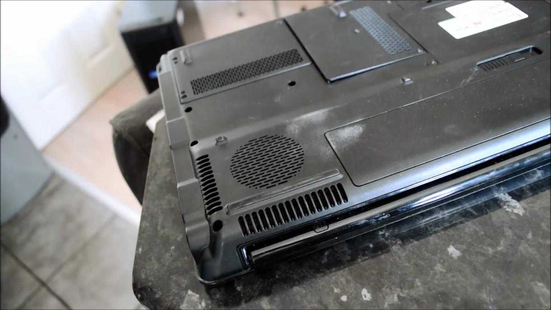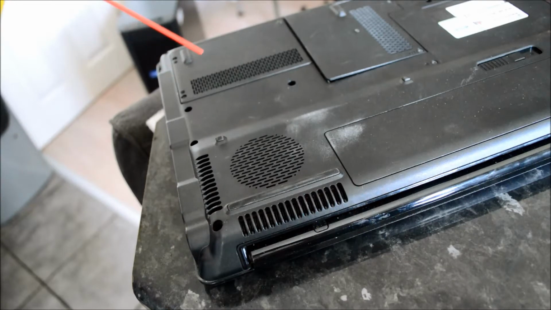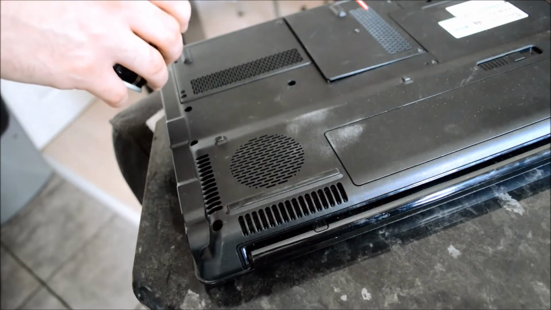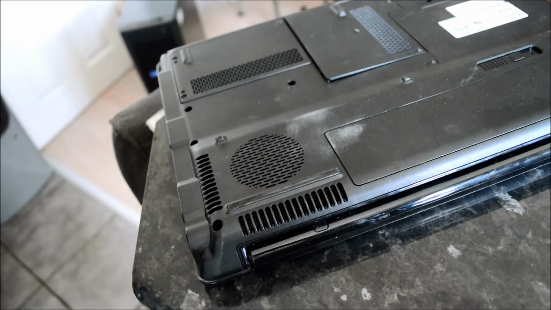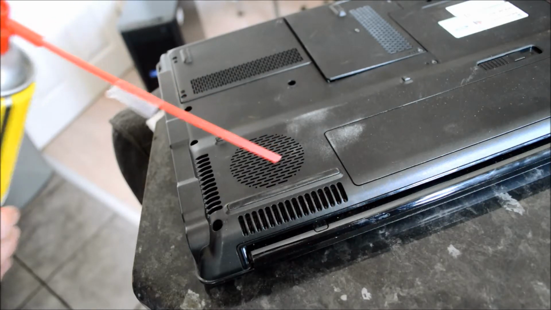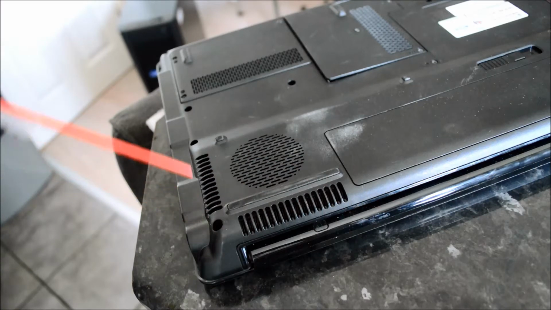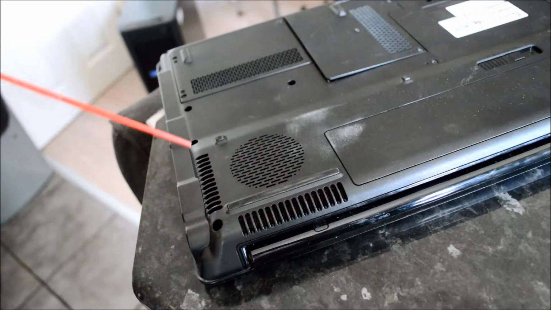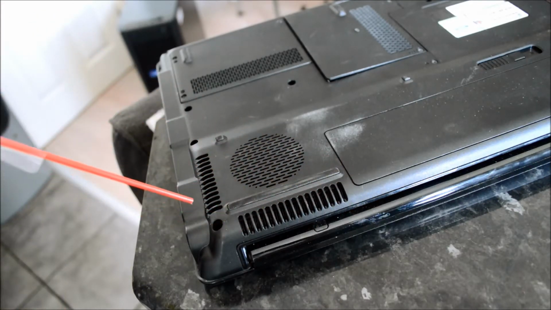So really the only thing you can do is locate the air vents on the laptop. You can see on this one you've got little vented holes, that's for the RAM and that's for the hard drive under there. Don't worry about those too much. What you really want to clean out are these vents, the bigger vents normally on a laptop, and they're the ones that are cooling the graphics card and the processor normally.